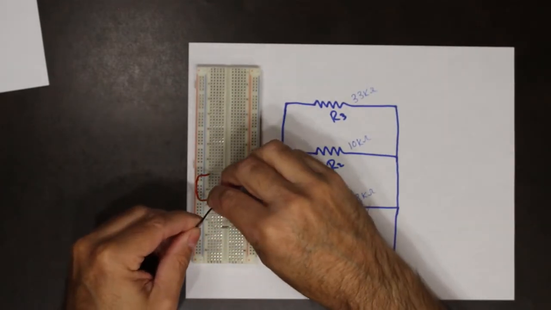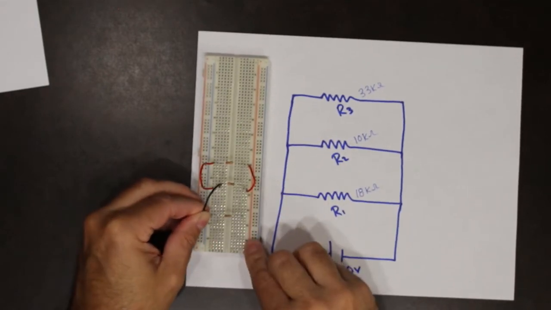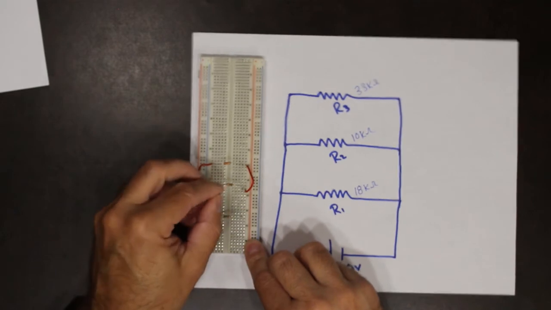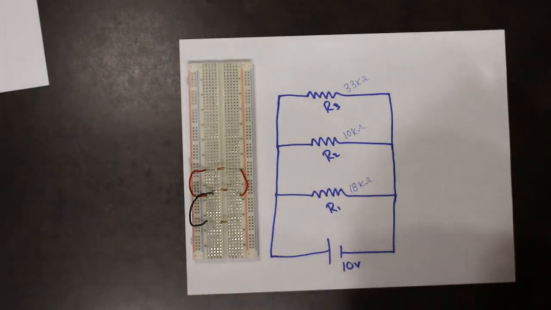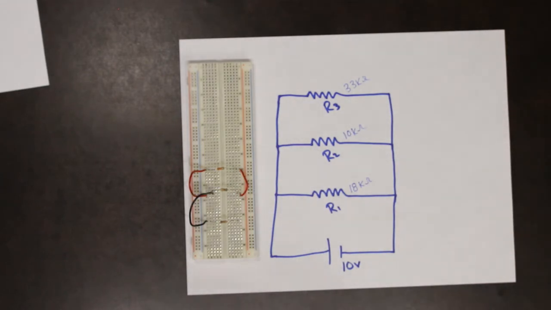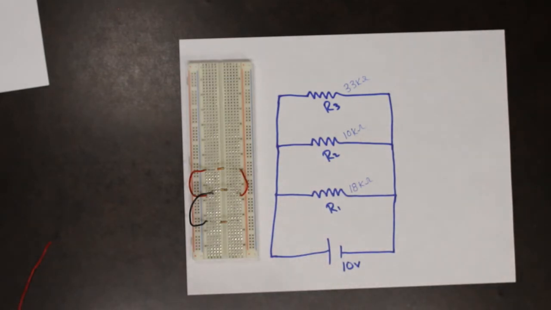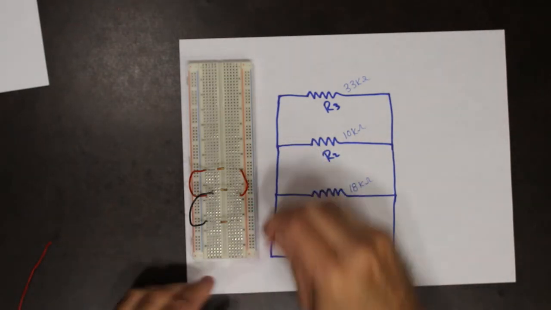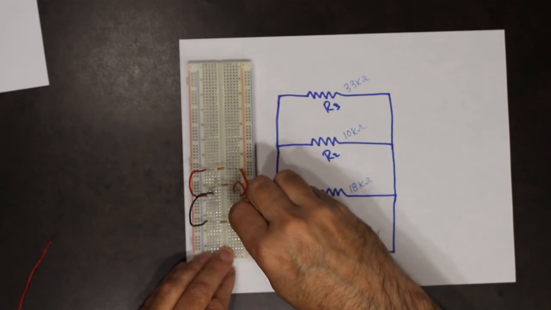I will connect this point to this point. And I will connect one more wire, please. There we go. I will connect this point to this point.